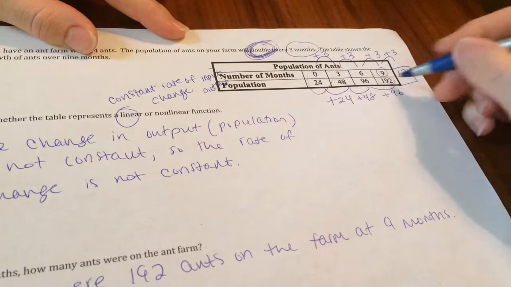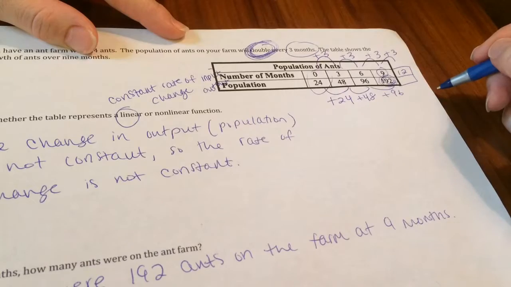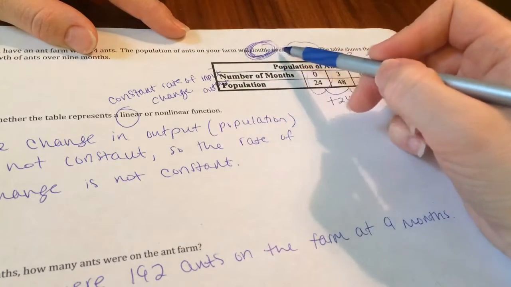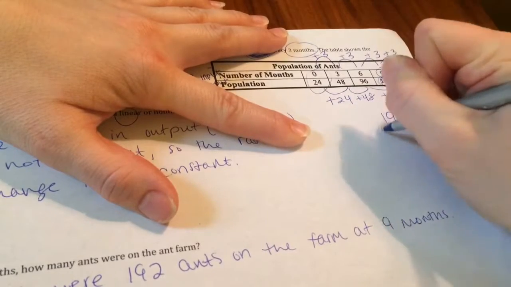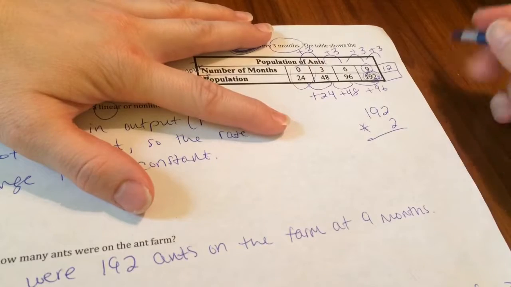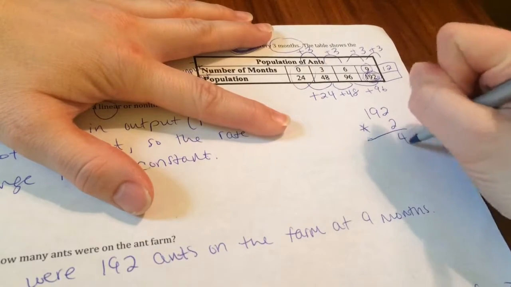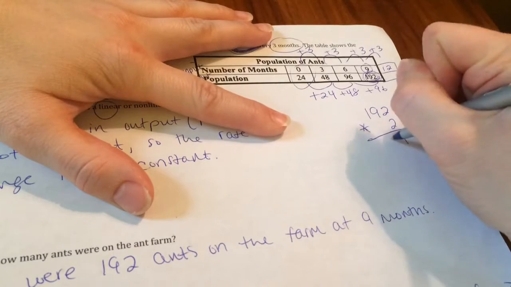So after 3 months, this 192 is going to double. Because that's what it says, the population will double. So let's take 192 and double that. We're going to multiply 192 times 2. 2 times 2 is 4. 2 times 9 is 18.